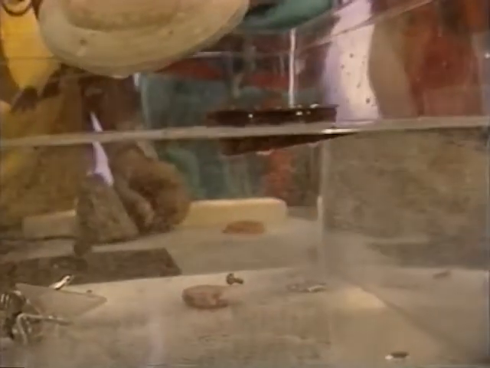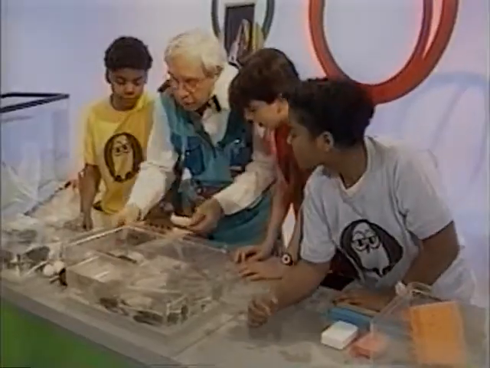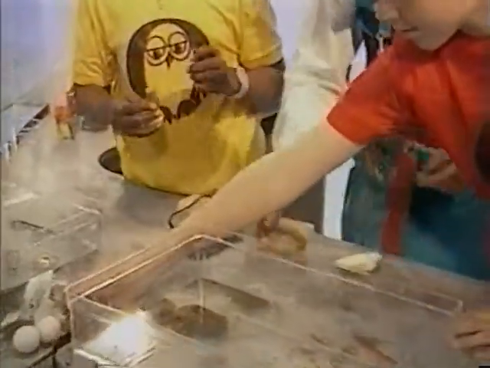Now, how come that one sank and this one floated? Maybe it's because of the way you put it in. If you do it this way, the air stays in there and keeps it up, so you've got more volume there than if you did it the other way. Okay, let's have a look at the things that floated. Just lift them out.